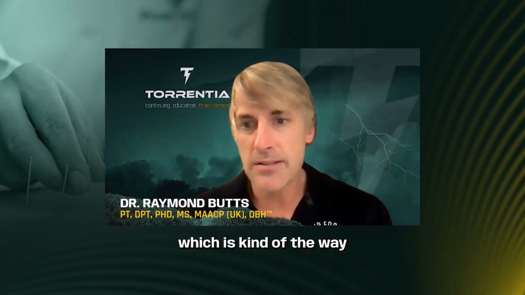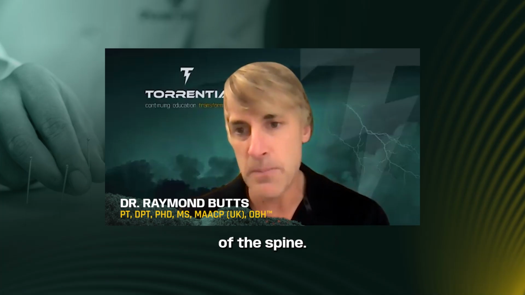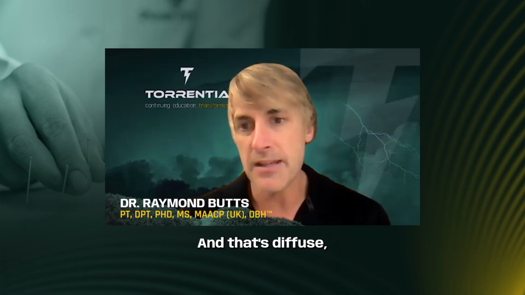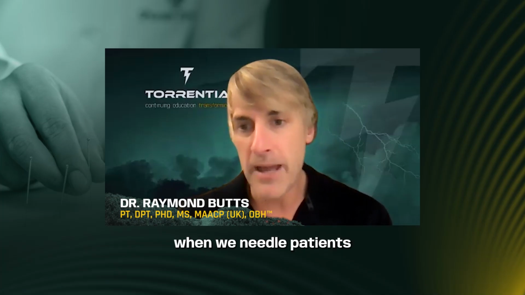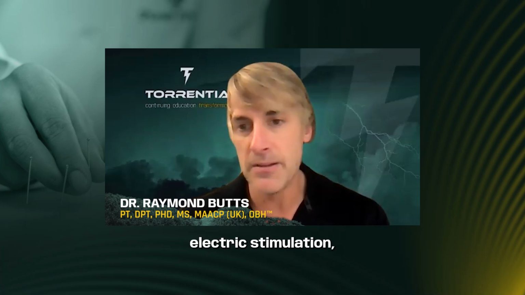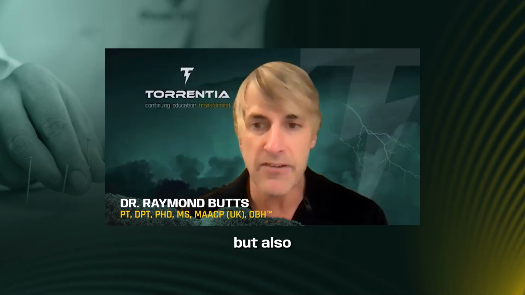Now, I think there's an even stronger argument to be made, though, which has the same logic, which is kind of the way that pain is normally managed at the level of the spine. And that's diffuse inhibitory noxious control. We know that when we needle patients with lots of manual and electric stimulation, we also stimulate not only A beta pain fibers, but also C fibers and A delta pain fibers.